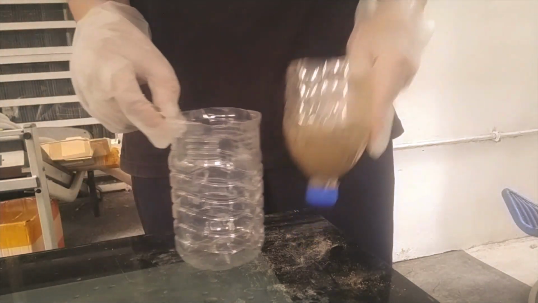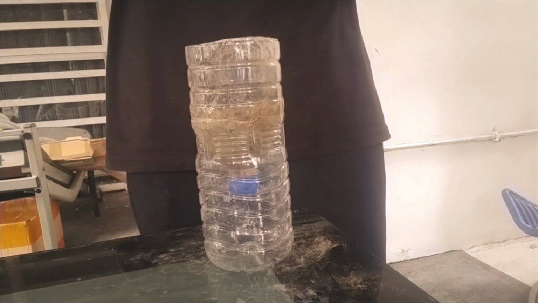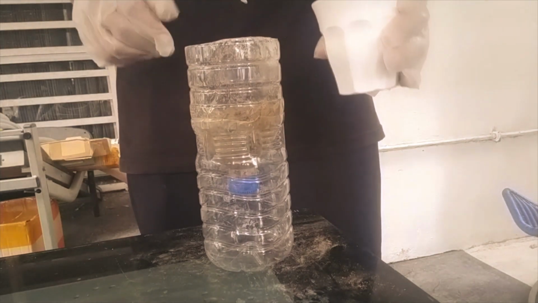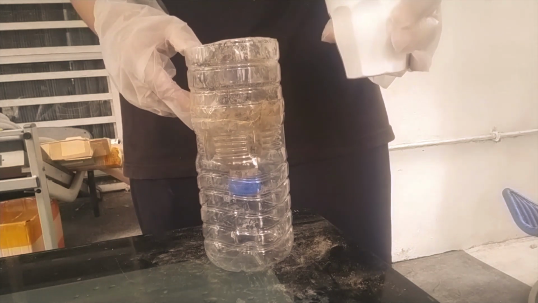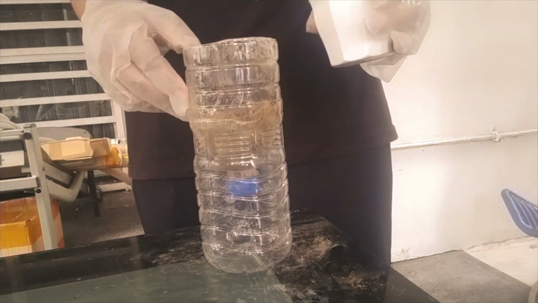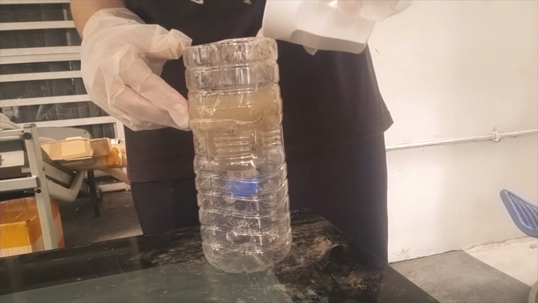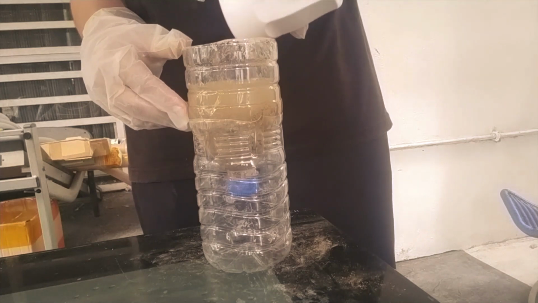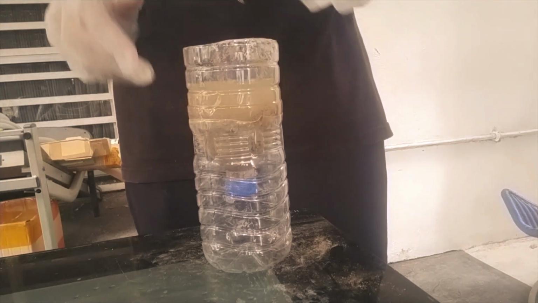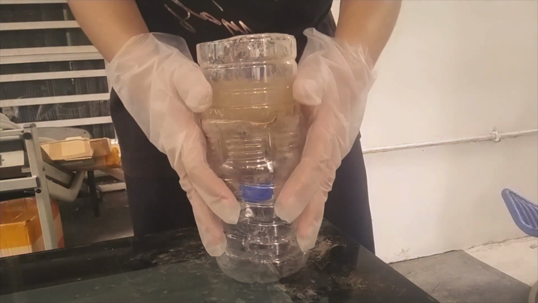Then I will pour plain water onto the soil, and I will leave it for about 2 hours to see the result.